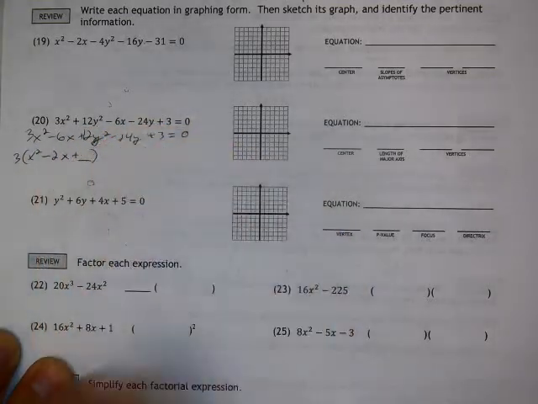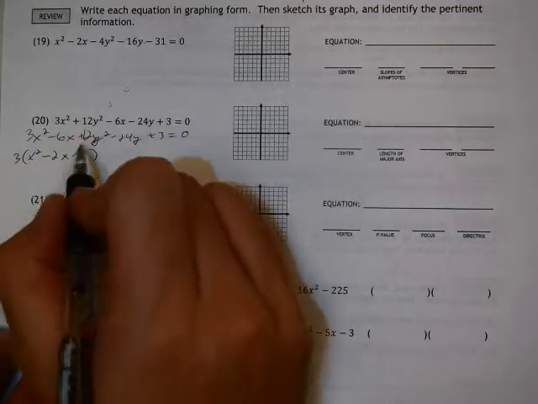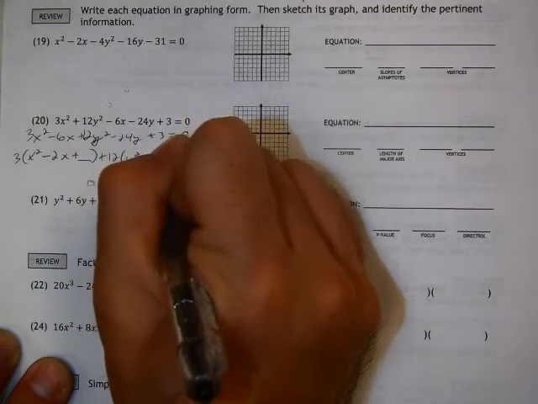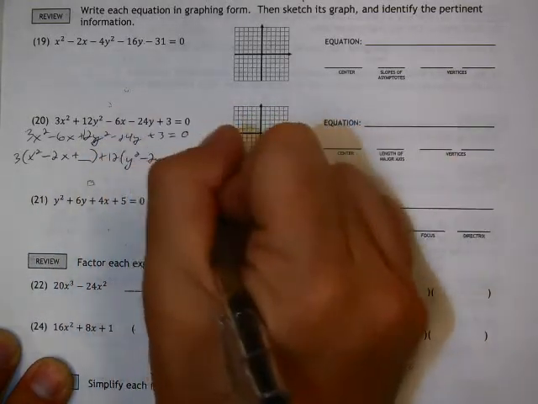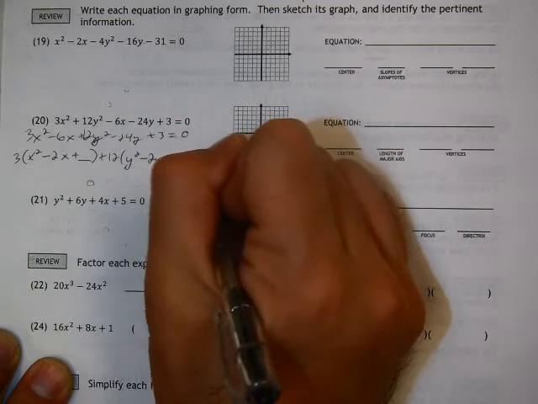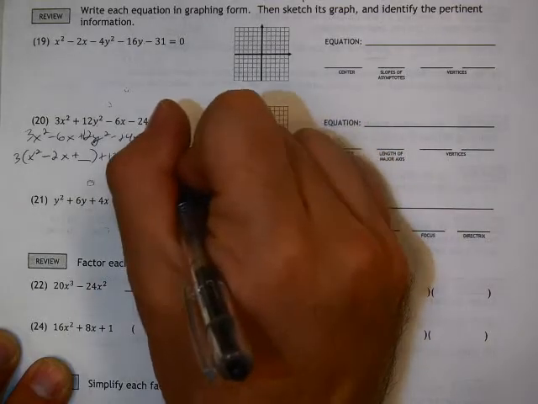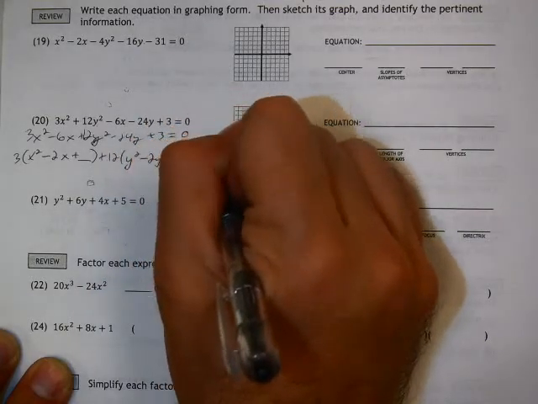Then I'm going to complete the square with what's in here. Same thing with the y's. I'm going to take that 12 out, becomes y squared minus 2y. Complete the square with that, equals. Then I'm going to take this 3 and move it over with a 0. Subtract 3 from both sides, becomes negative 3.